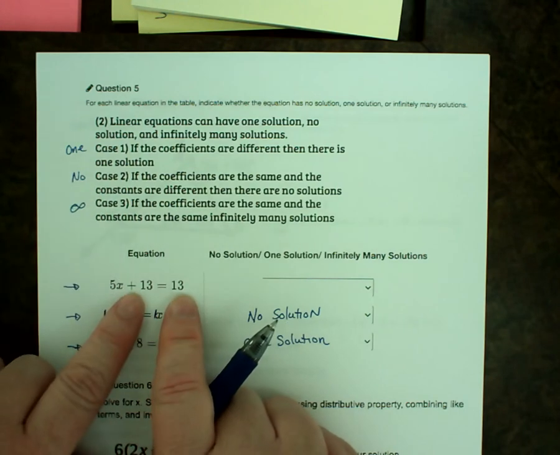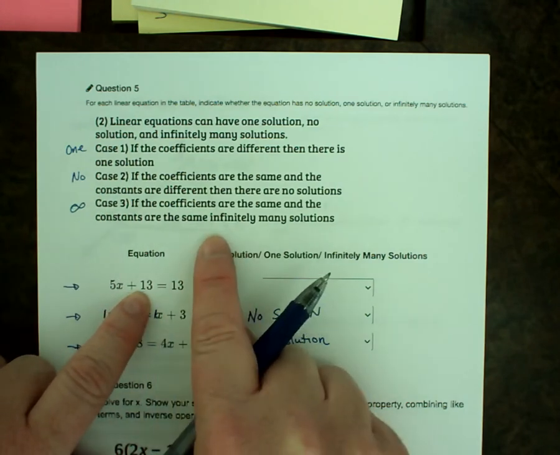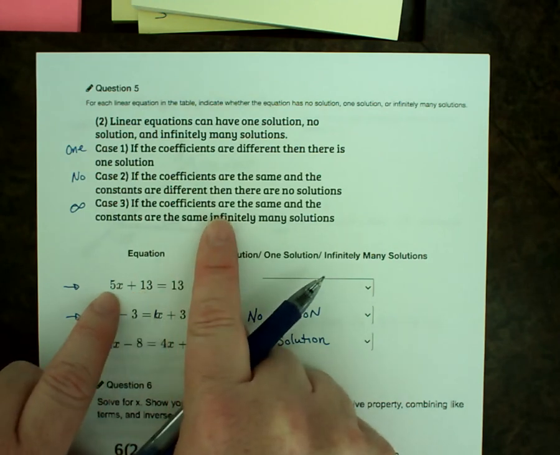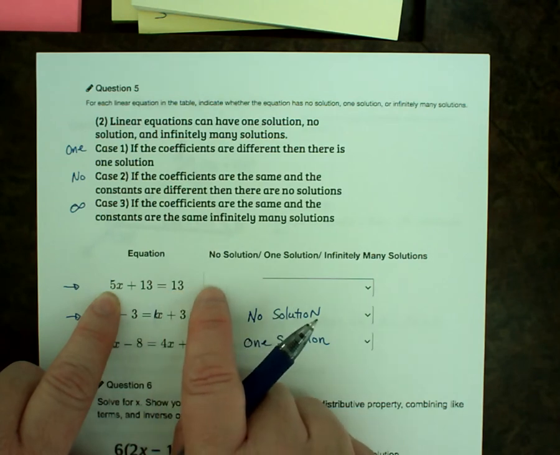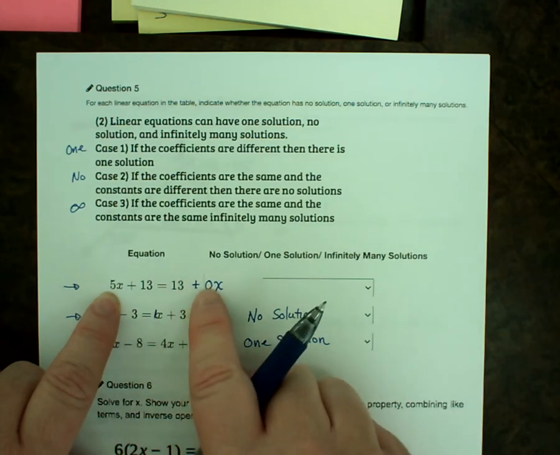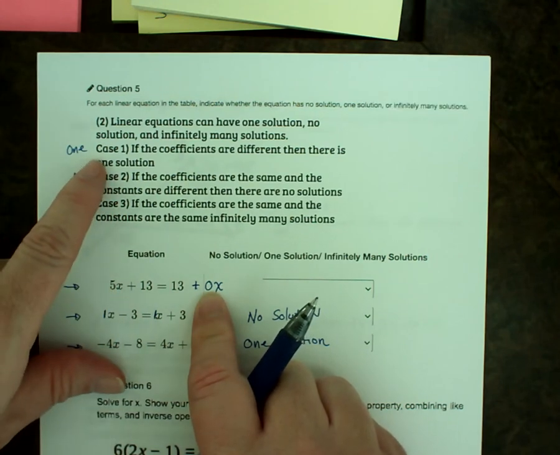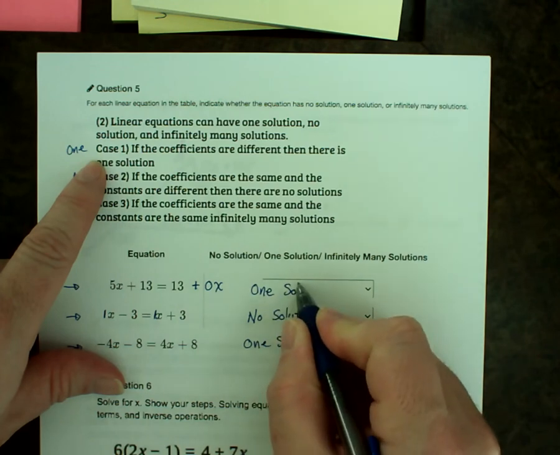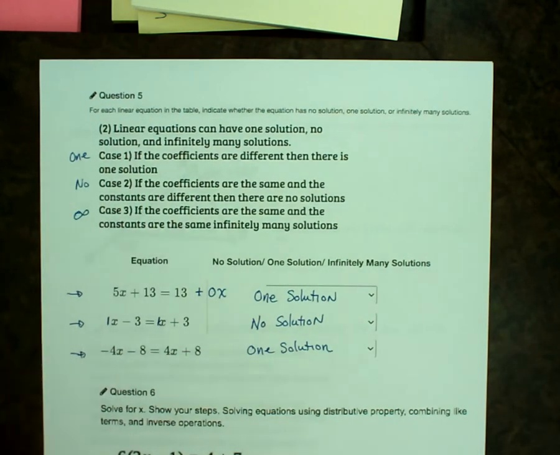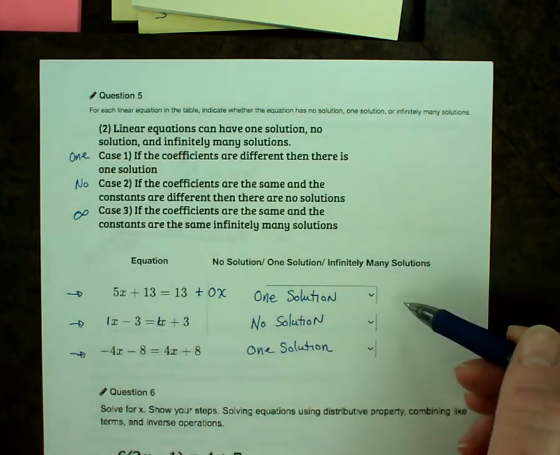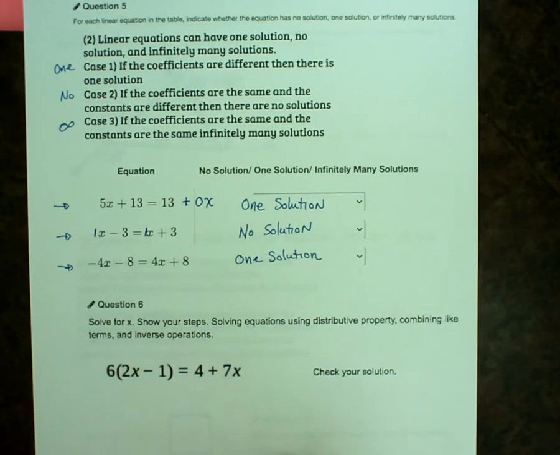Now I'm over here. Hey, look, the constants are the same. Maybe this is infinite. Now I need to look at the coefficients. This has a 5x. Uh-oh. There's no x's over here. 0x. That means the coefficient is 5. The coefficient here is 0. That's coefficients are different. That's where people got a little bit tricked. This was one solution. So if you're playing at home, you just need to write the equations down and the answers here. But it's a good idea to know why.